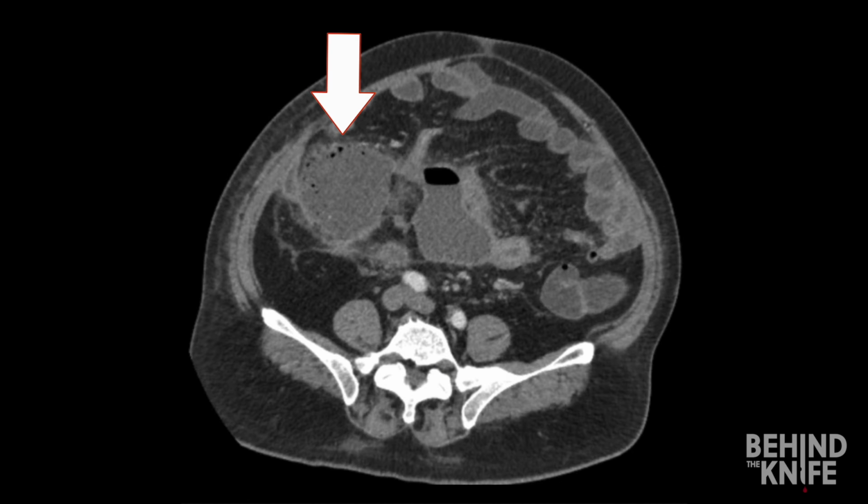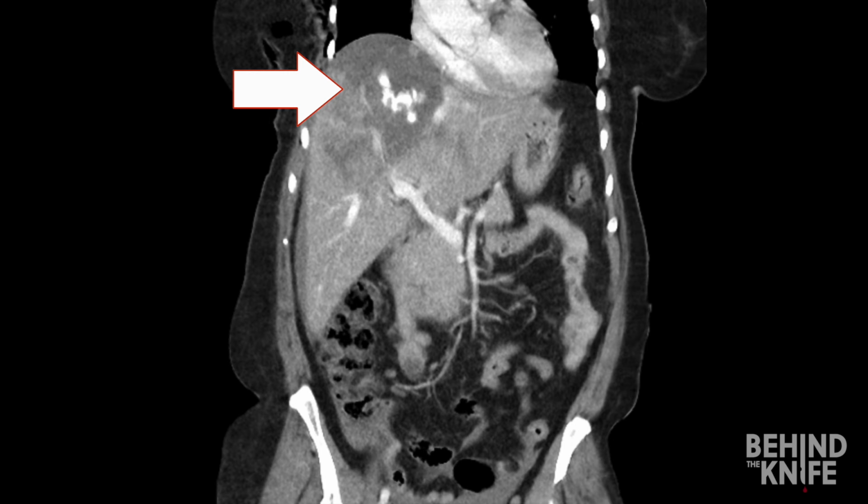Here's an example of an abscess. And here's contrast extravasating from a lacerated liver.